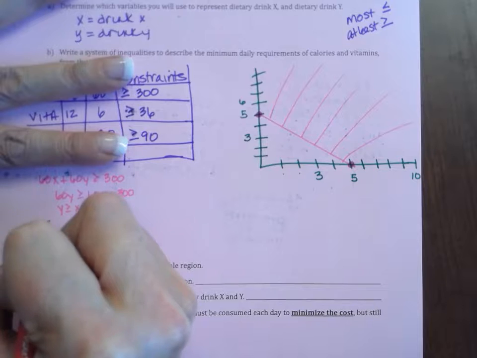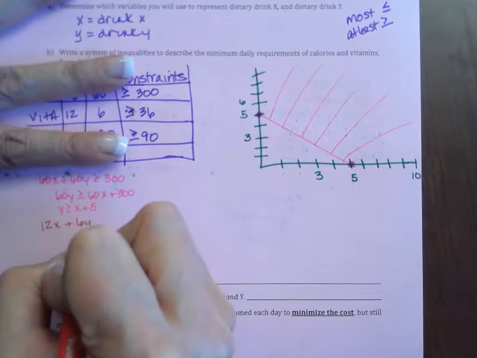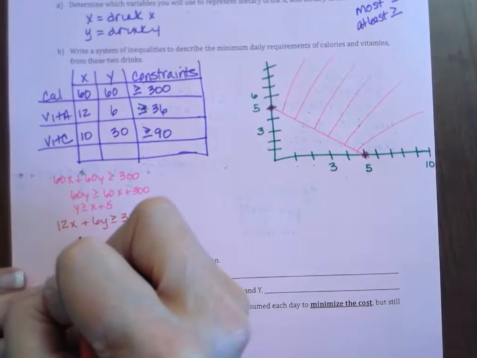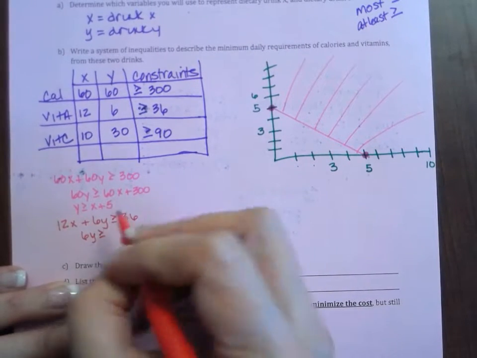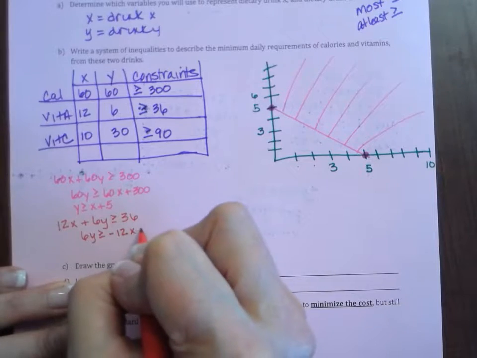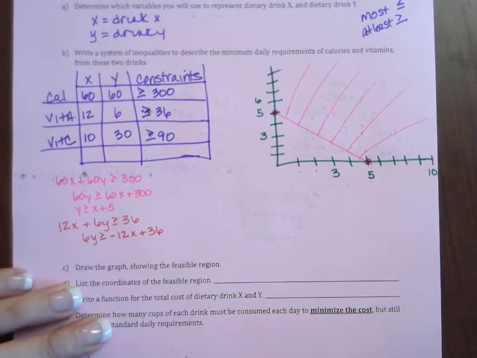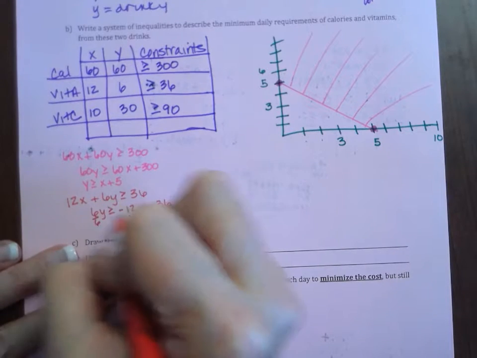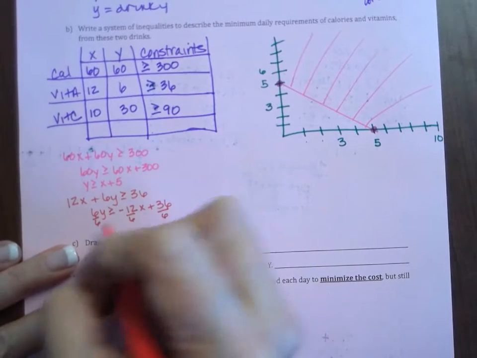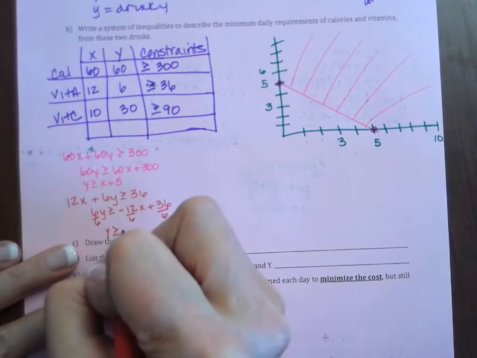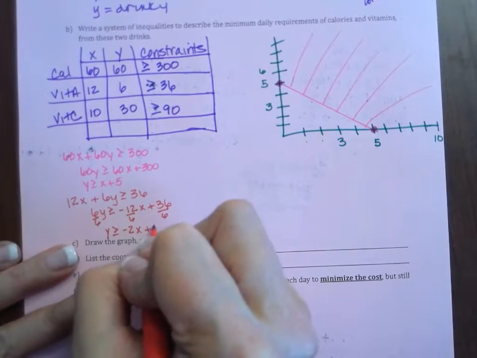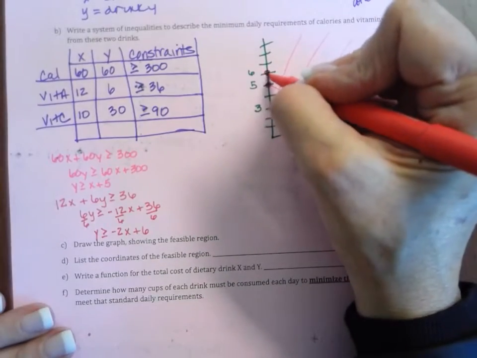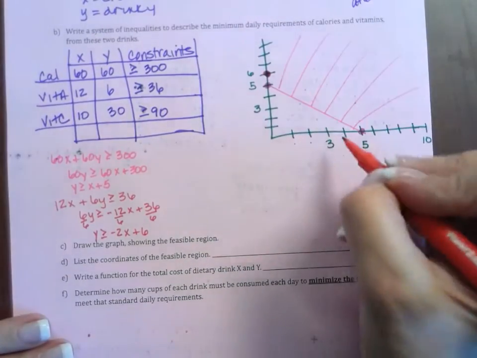All right, let's do vitamin A. So I have 12x plus 6y greater than or equal to 36. So when I solve for y, I'm going to have 6y is greater than or equal to negative 12x plus 36. So when I divide everything by 6, y is greater than or equal to negative 2x plus 6. So y intercepts at 6.